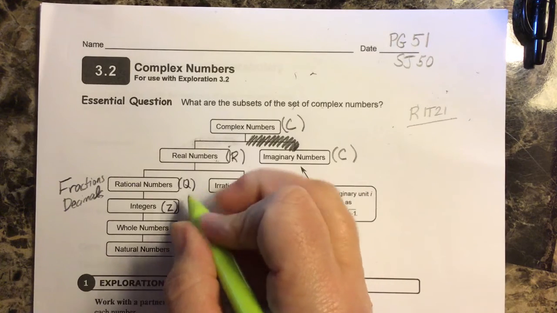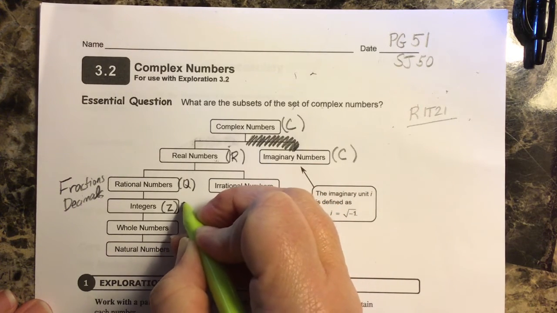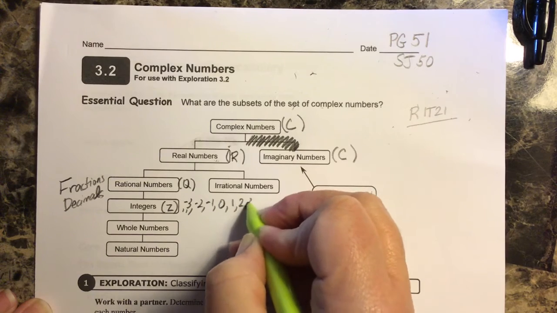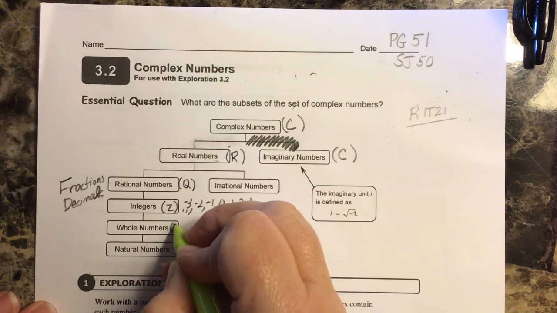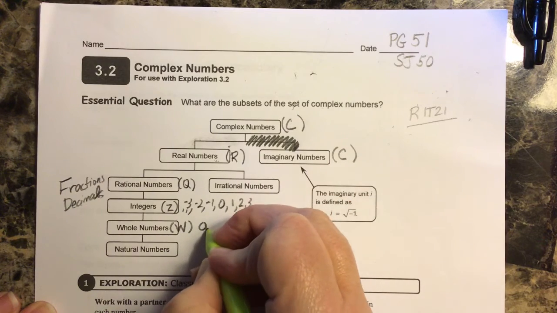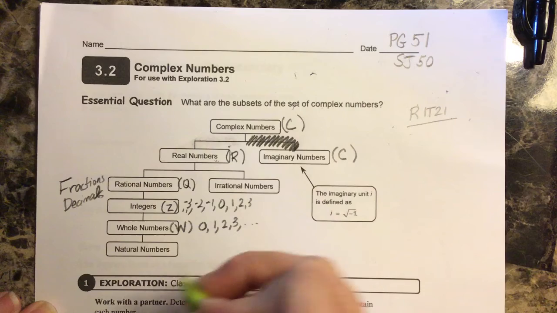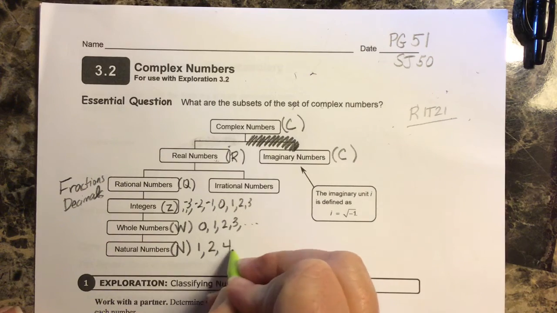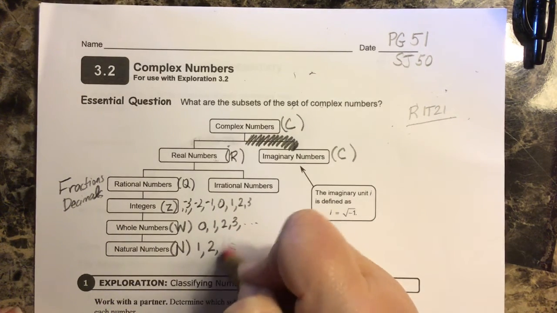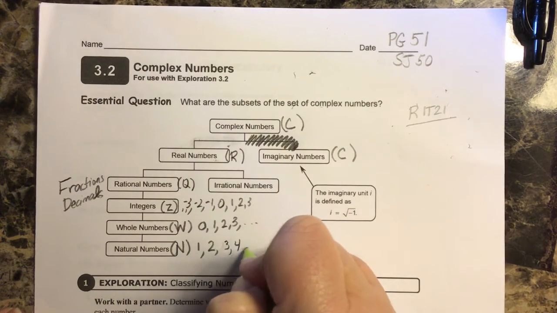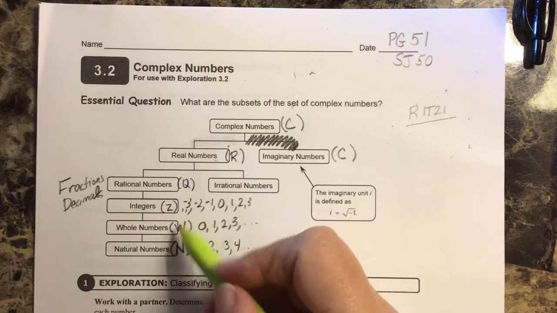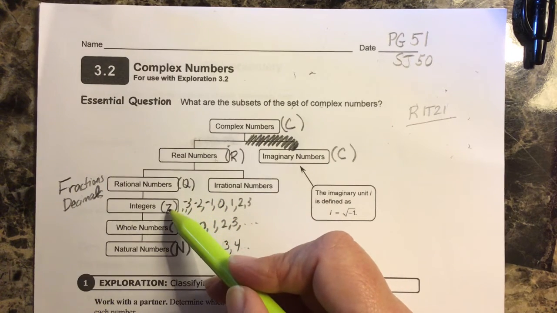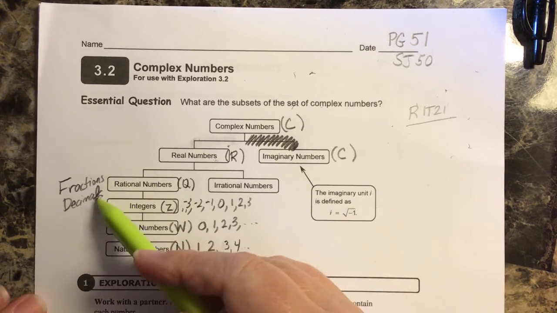Remember, integers do not contain decimals or fractions. You're talking about the set of whole numbers and their opposites. So this is the way integers would look. Then when you are looking at whole numbers, that's W. Whole numbers include the number 0. And then natural numbers, that's how you learned to count in preschool. And I need to learn how to count because I just put a 4 after a 3. 1, 2, 3, 4. So those are all the categories of real numbers. Rational numbers contain integers, whole numbers, natural numbers, fractions, and decimals.